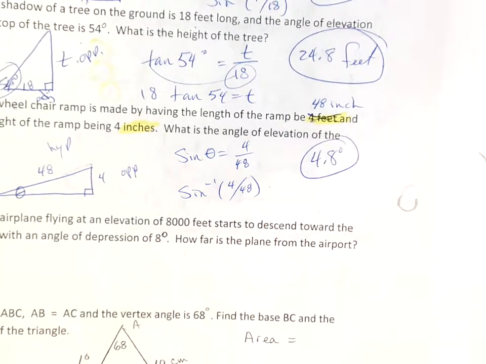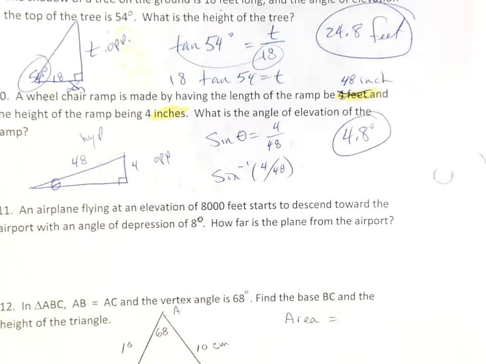Which is good. It should be small if it's a wheelchair ramp, right? Grandma can get up that wheelchair ramp, huh? It's going to be okay.